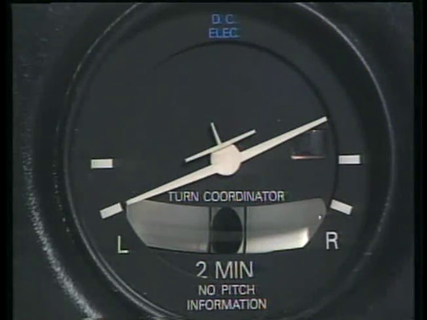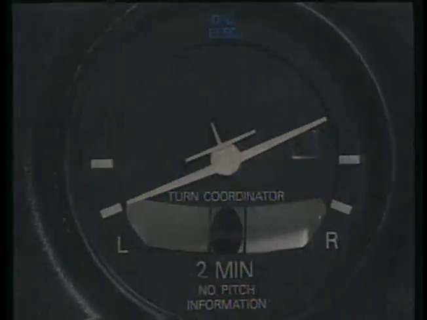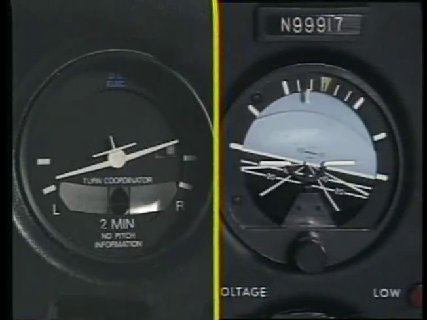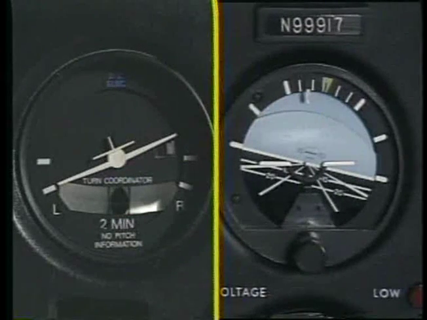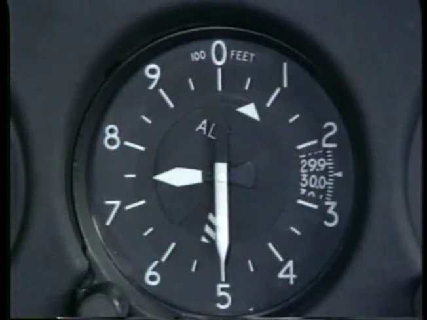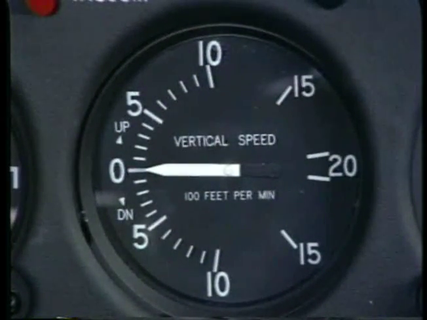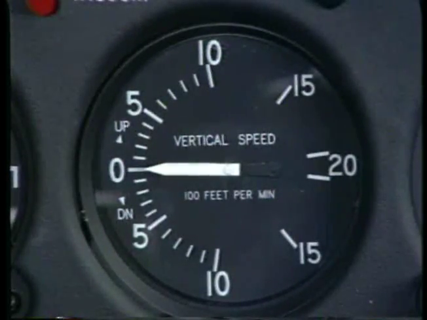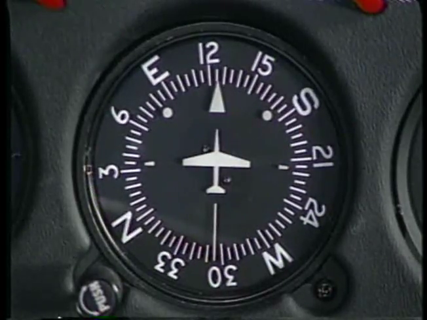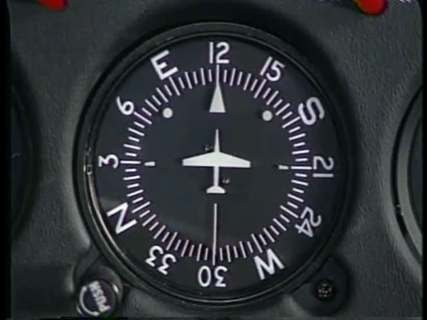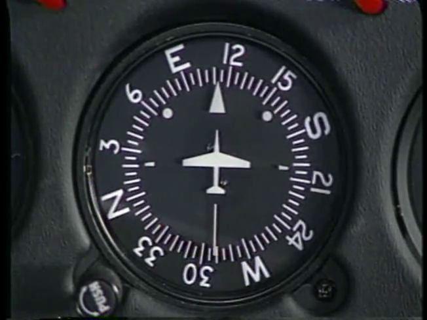Then, check the turn coordinator to ensure you are in a coordinated, standard rate turn. If the turn is not standard, make a slight bank adjustment on the attitude indicator and confirm the change on the turn coordinator. The altimeter and the vertical speed indicator must be included in your scan to assure that the altitude is being maintained. During the turn, monitor the heading indicator to determine the progress toward the desired heading.